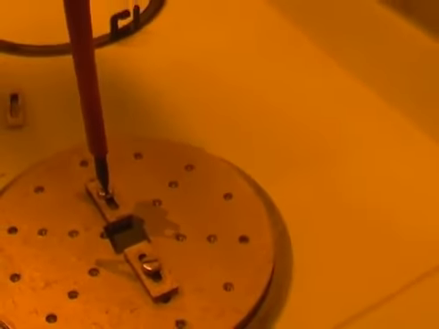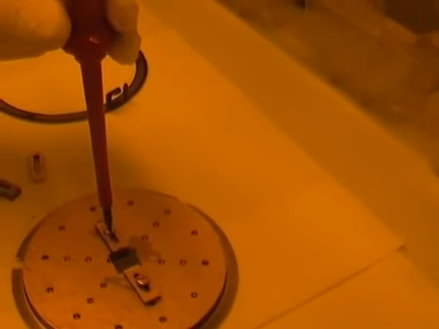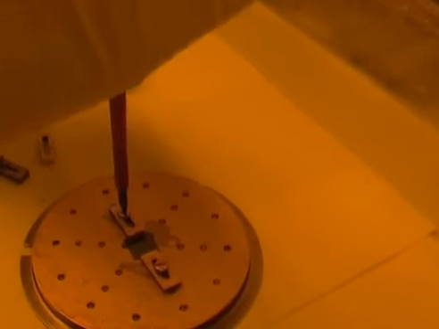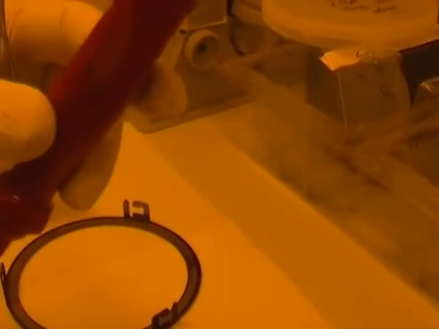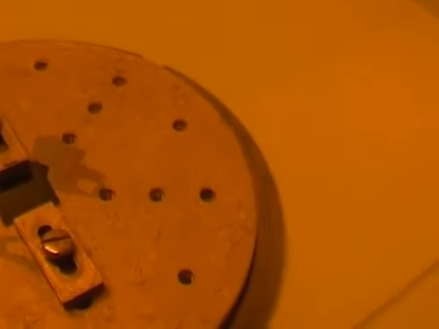The other thing is that I don't want to over tighten the screws, and as soon as there is some resistance from the screw against tightening, then I just want to stop. Otherwise, the sample might break.